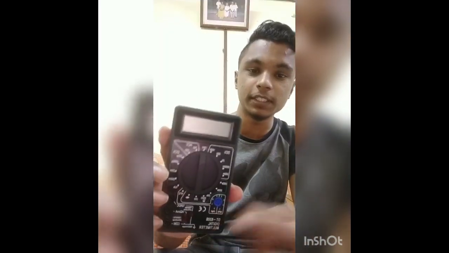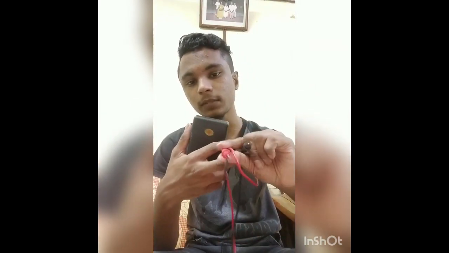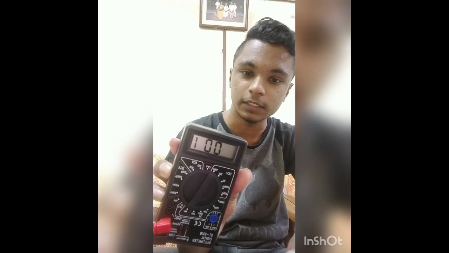This is a multimeter, a digital multimeter. A multimeter can measure voltage, current and resistance. Let's see how to use it. Just put a probe. This is a crocodile clip probe. For example, the function of the multimeter. See the number.